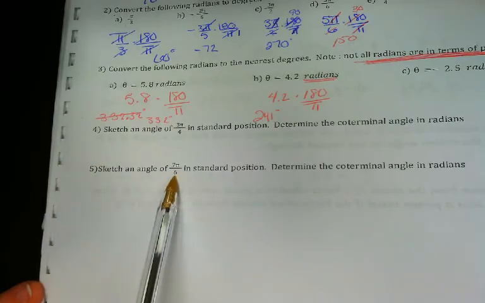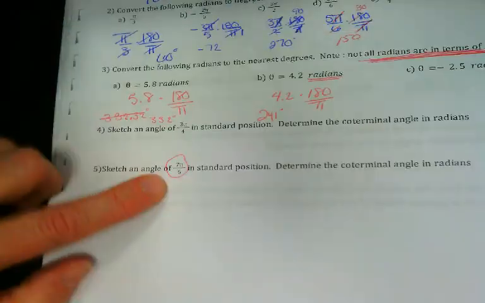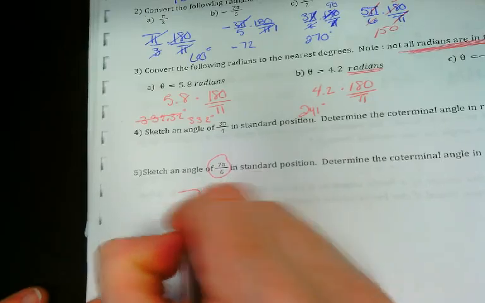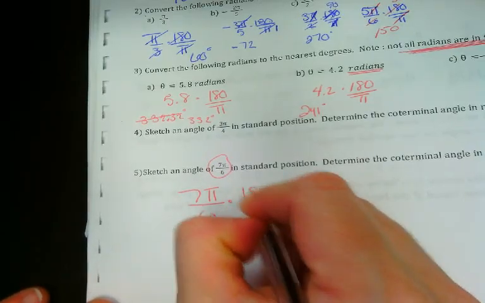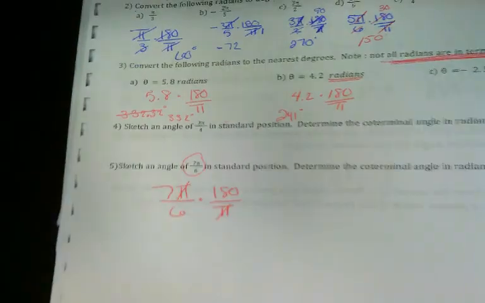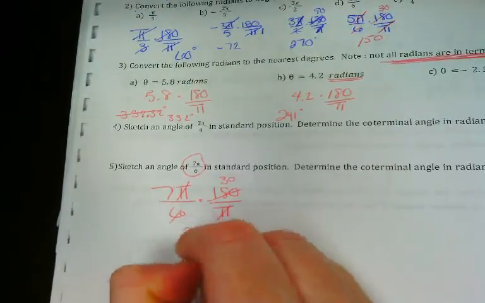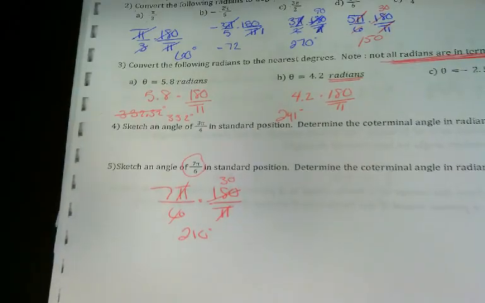Number 5. Sketch an angle of 7 pi over 6 in standard position. Do you have any idea what 7 pi over 6 looks like off the top of your head? But if it was in degrees, would it be easy? So move it to degrees. Let's take 7 pi over 6 times 180 over pi. Pi's are going to cancel. 6 goes into 18 30 times. So that looks like a 210. Is that a lot easier to sketch?